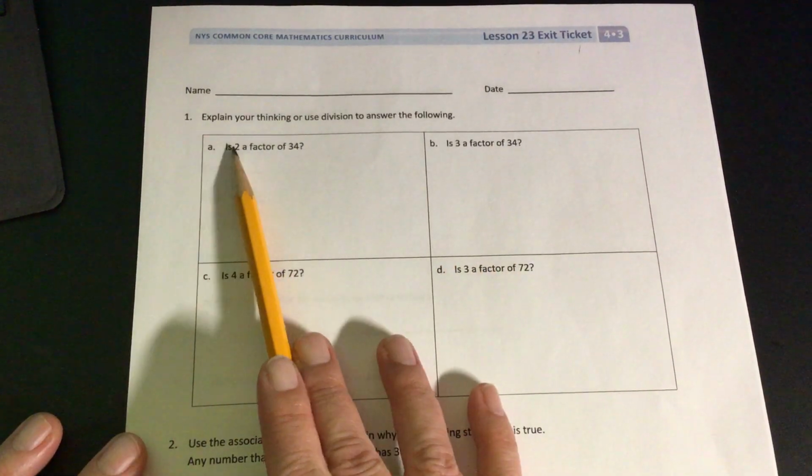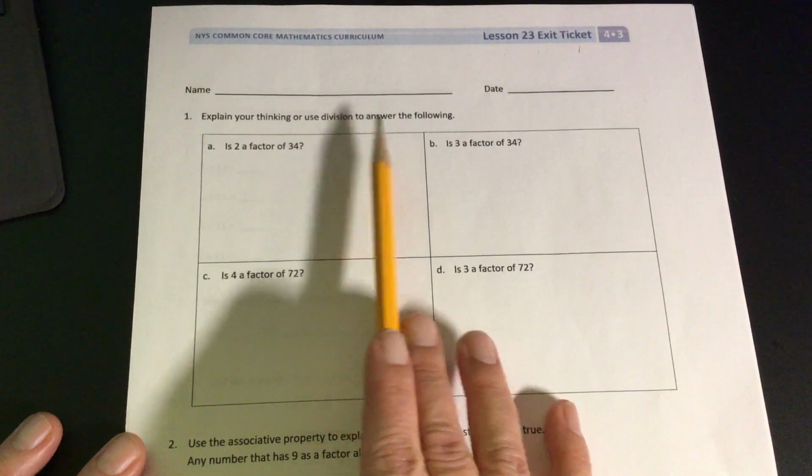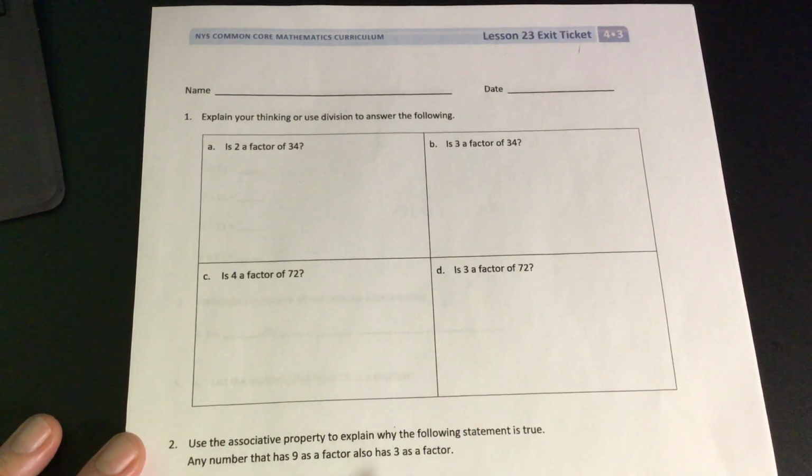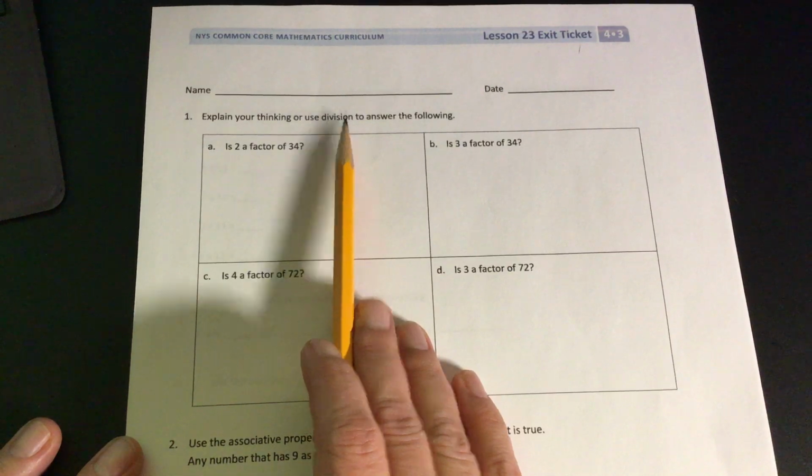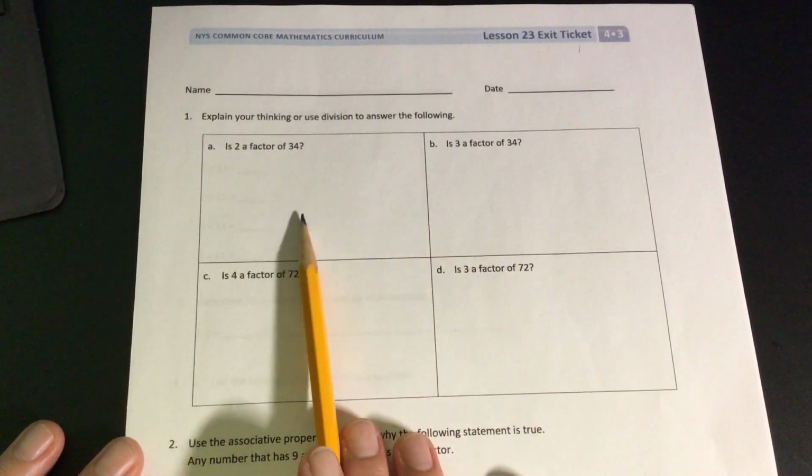Okay, and it says, explain your thinking or use division to answer the following. So you're going to answer these questions, and we're going to do two of them together. We're going to do one using just our thinking, and then the other one we're going to use division. So I'm going to do A and B, and this one I'm just going to use my thinking.